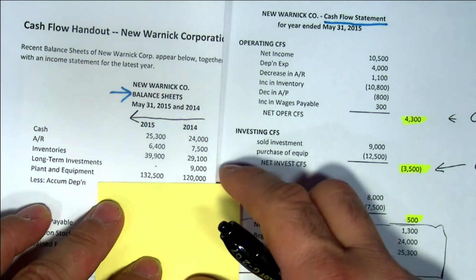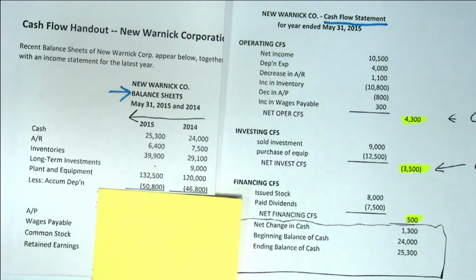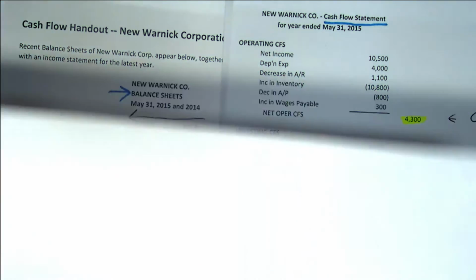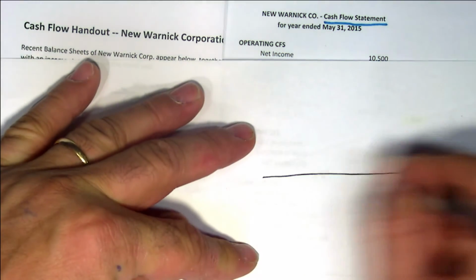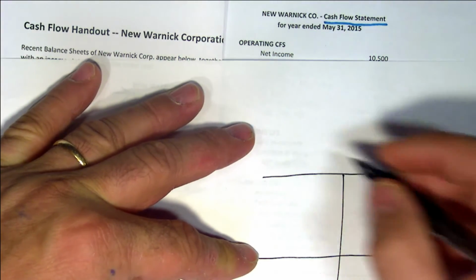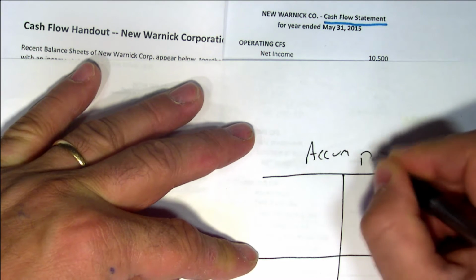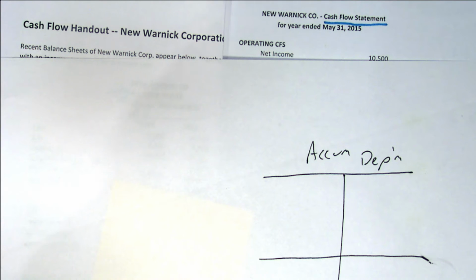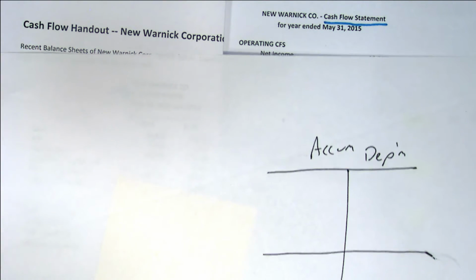Okay? What about the change in accumulated depreciation? Well, let's do another T account. What type of account is accumulated depreciation? Is it contra asset? You are correct. I'm proud of you. It's contra something. Accumulated depreciation is a contra asset account. What does contra mean? Opposite. An asset is a debit balance, so a contra asset is a credit balance account.